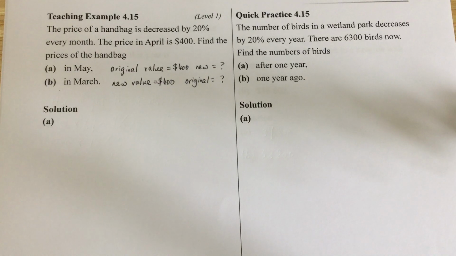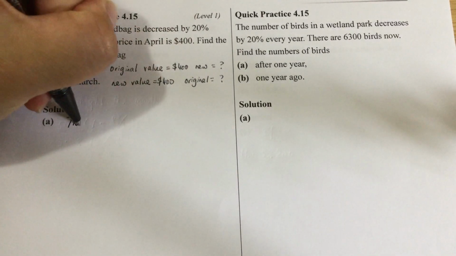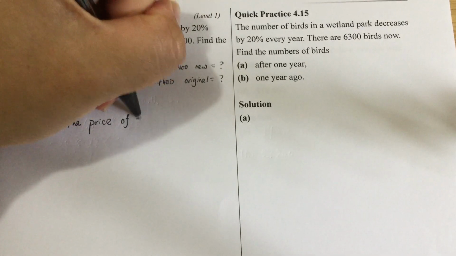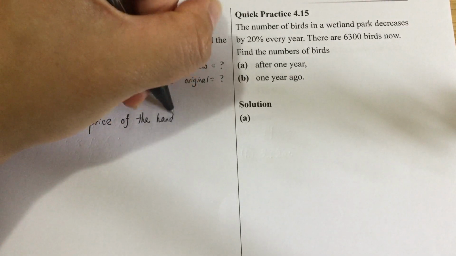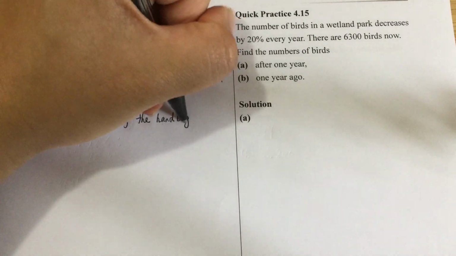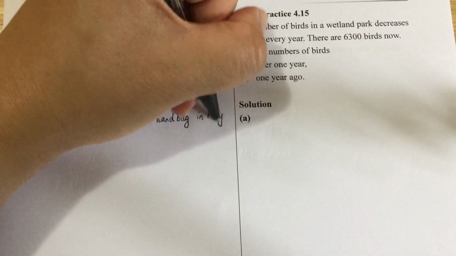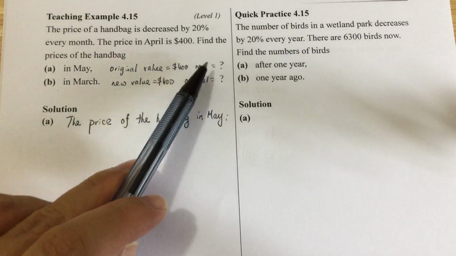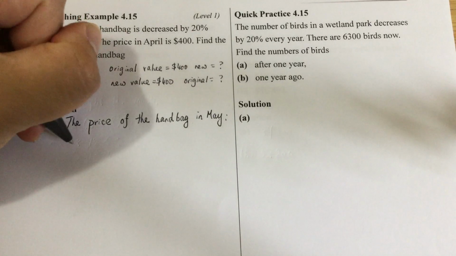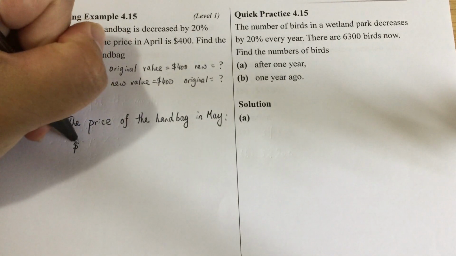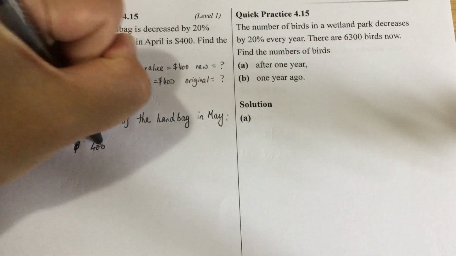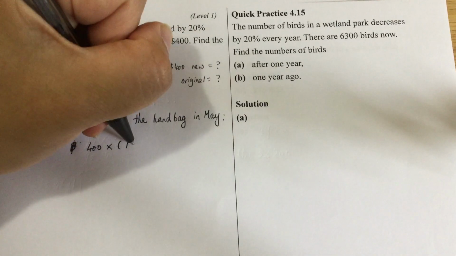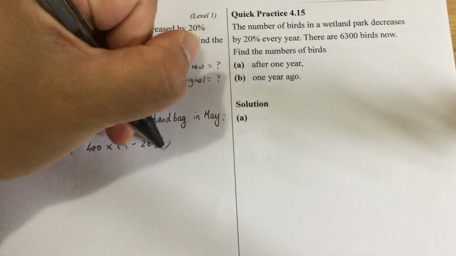For part A, you are going to find the price of the handbag in May. What you can do is that you are not required to let X, because we are going to find the new value here. So the original value is 400, times 1, because this is decrease, minus 20%.